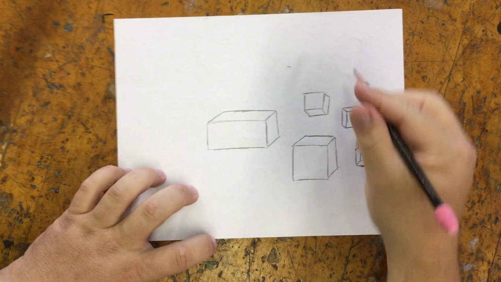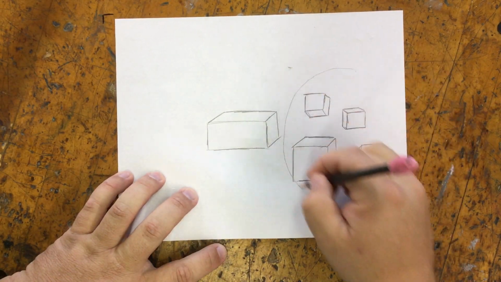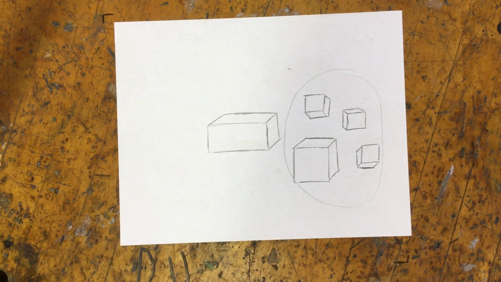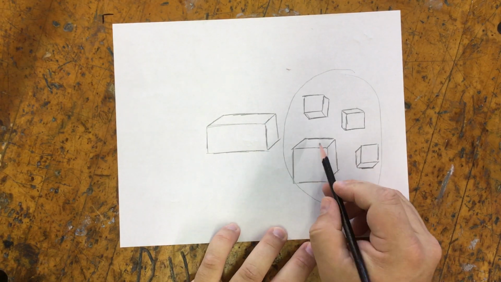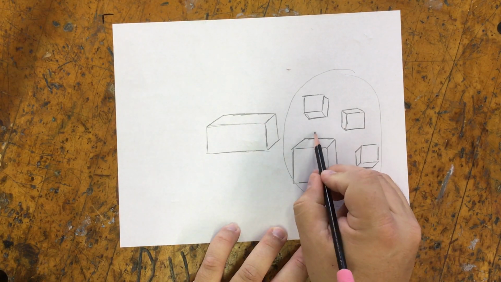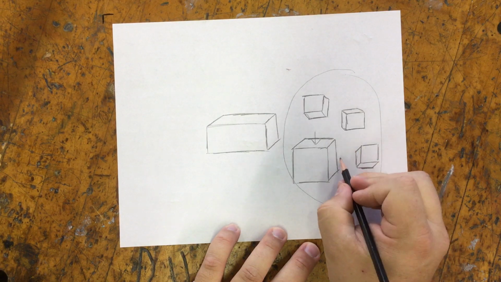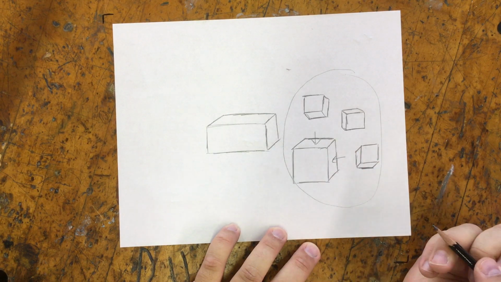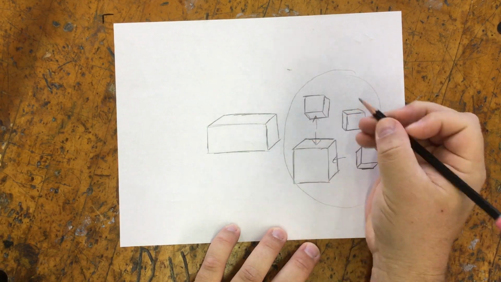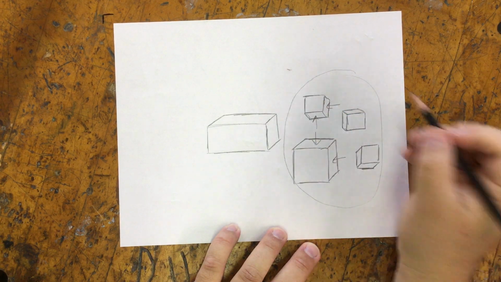But if you take a look at all these cubes right here, okay? They're all cubes, except we're seeing them from a different perspective. This cube, we can see the top side and the right side. This cube, we can see the bottom and the right side.